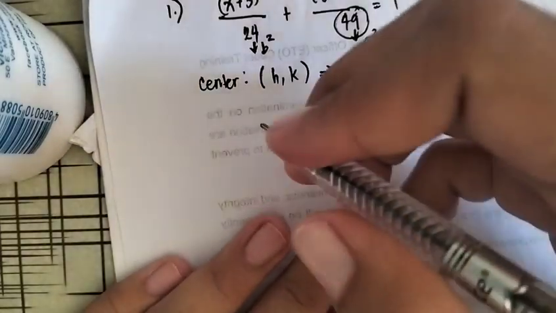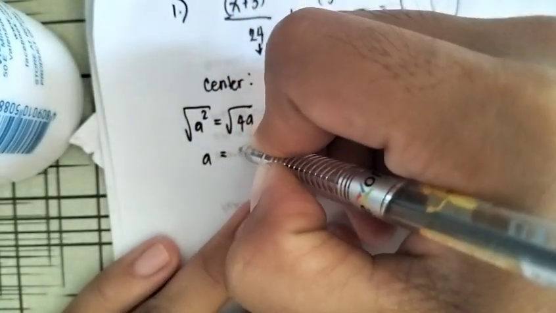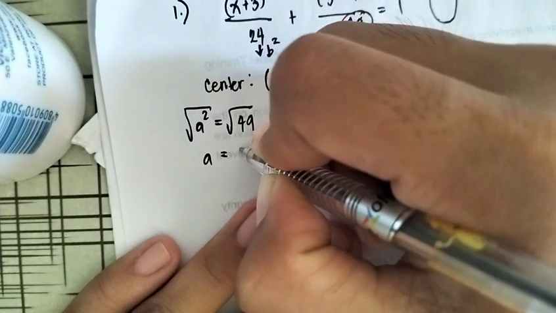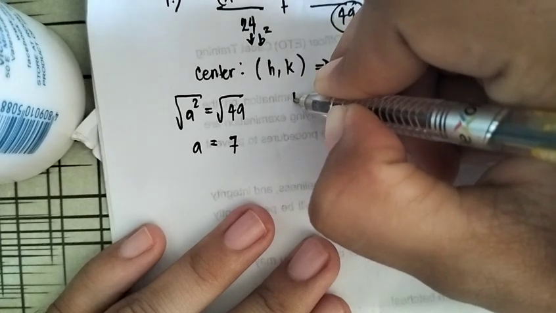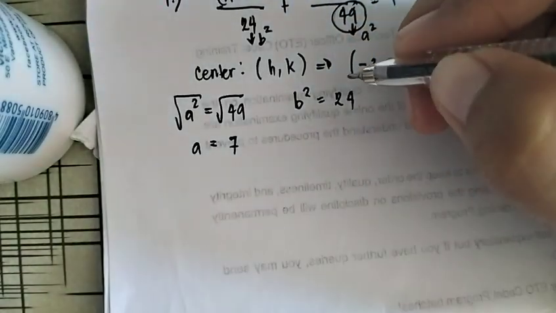Kuha na nato ang values. For a squared, you have 49. Square root of 49, a is equal to 7. For b squared, equal siya sa 24.